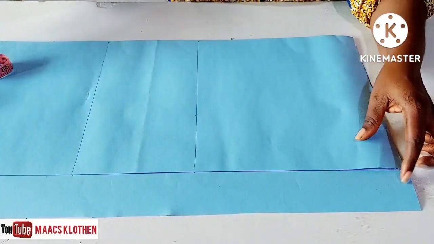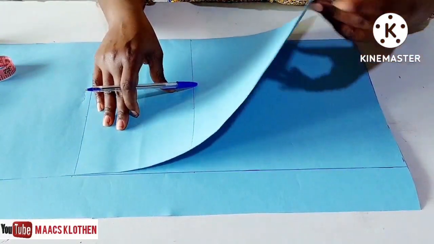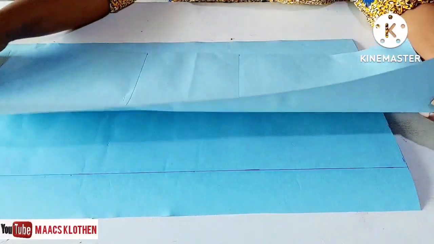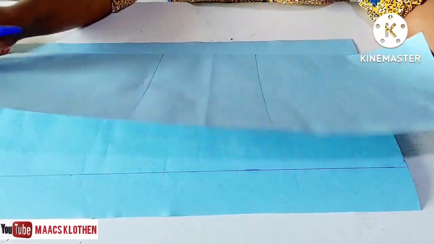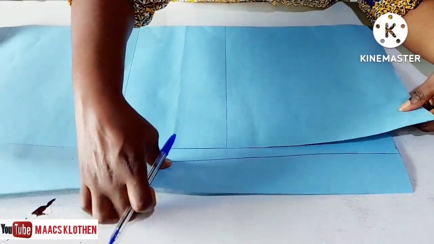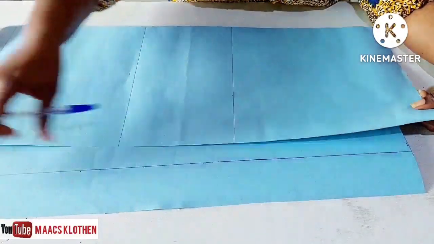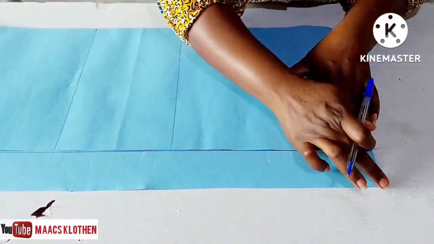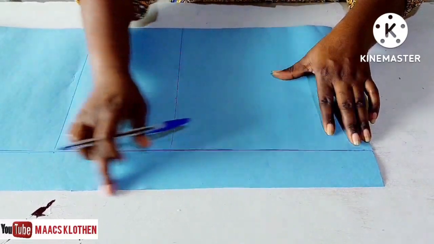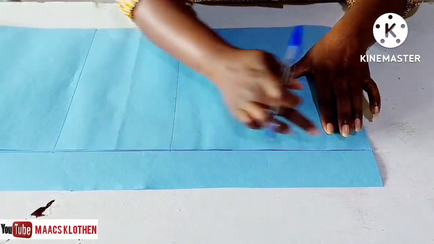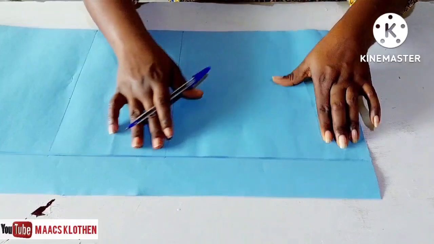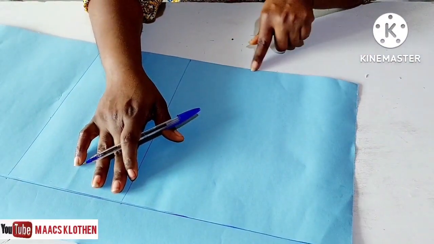Okay, so at the end of the day, it is the measurement divided into 4. So this is one part of the front. Do you get it? One part of the front, and this is one part of the back. Yes. And so this is where the neck will be, because this is where your zip is going to be. So the neck is going to be at this side, and this is where your armhole will be.